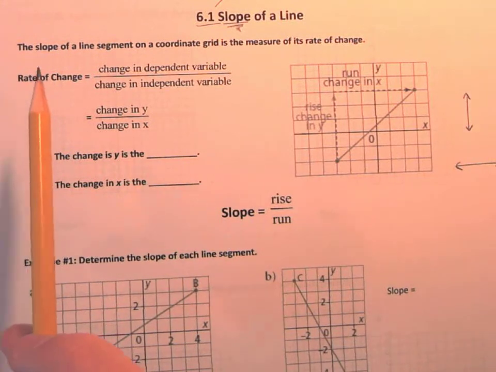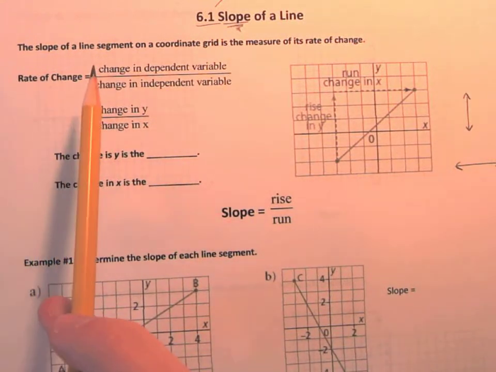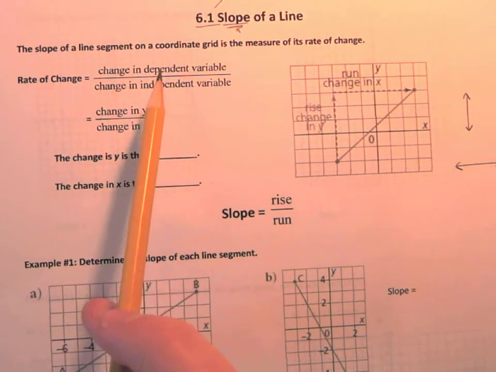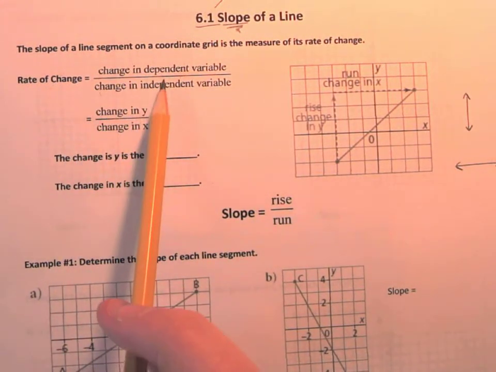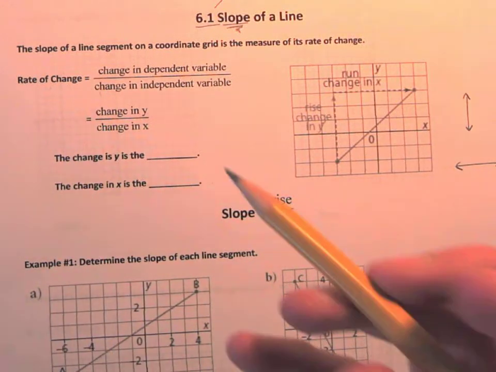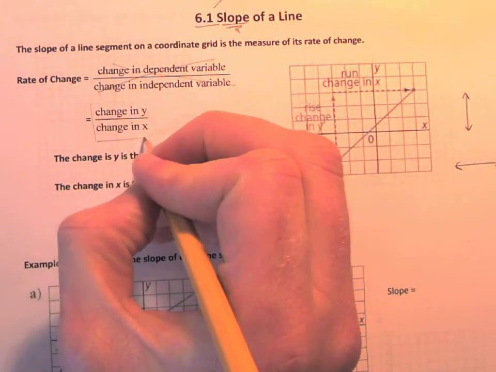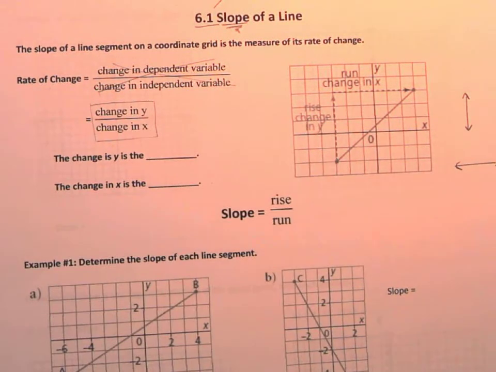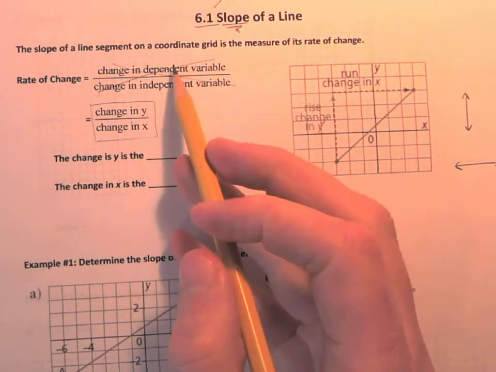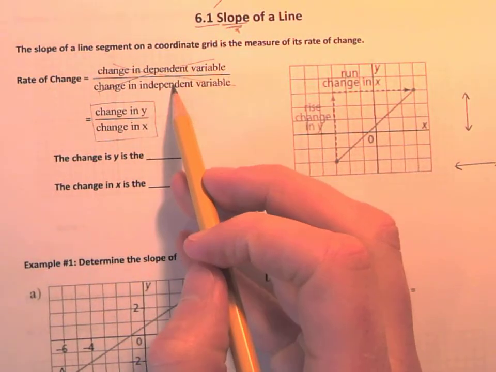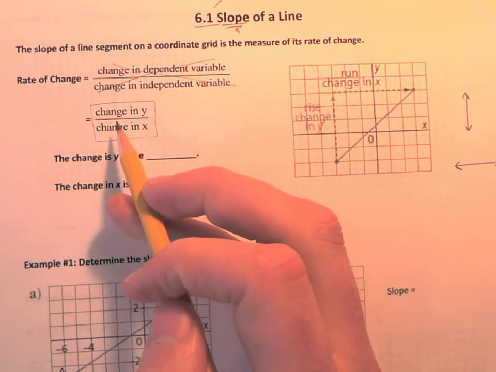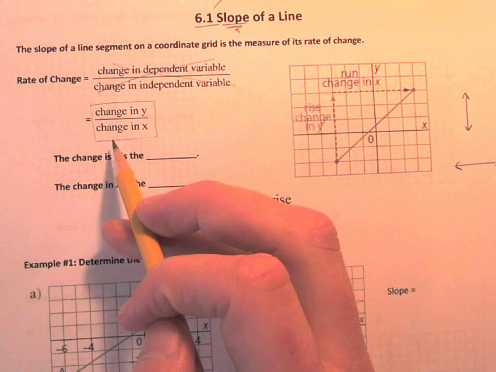Alright, so we've already done this. Rate of change is the change in the dependent variable over the change in the independent variable. That I would not remember, though. I would not worry so much about that. This is the better way to put it: change in y over change in x. Because if you remember, y is the dependent and the x is the independent. So that makes sense. So it's change in y over the change in x.